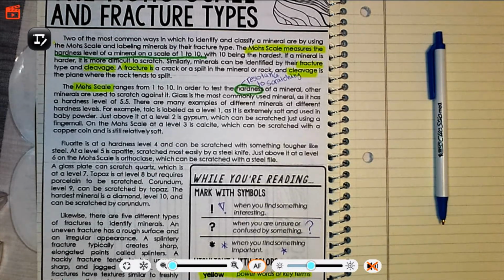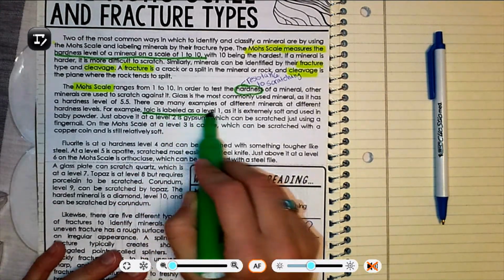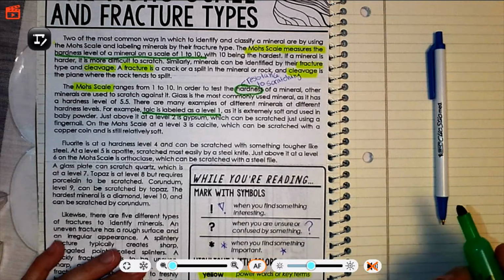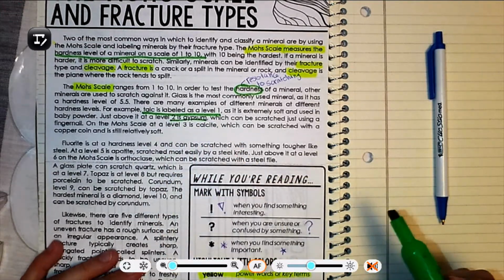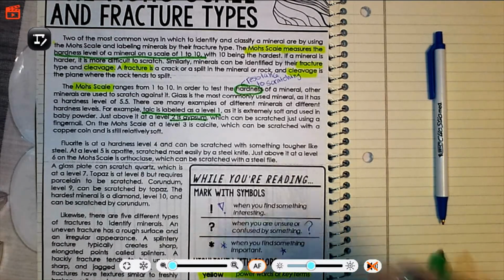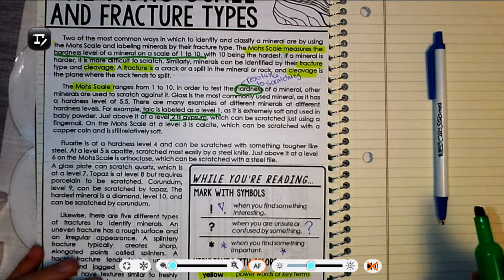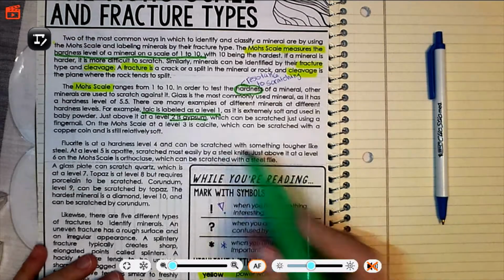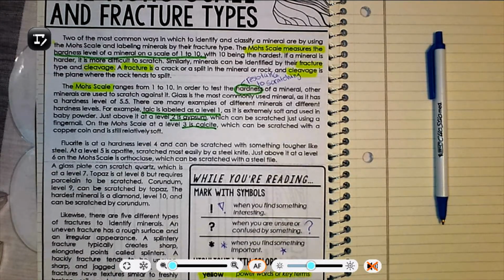For example, talc is a level 1. It's extremely soft and used in baby powder. Just above it at a level 2 is gypsum, which can be scratched just using a fingernail. So you can take your fingernail and scratch it. On the Mohs scale at a level 3 is calcite, which can be scratched with a copper coin and is still relatively soft.